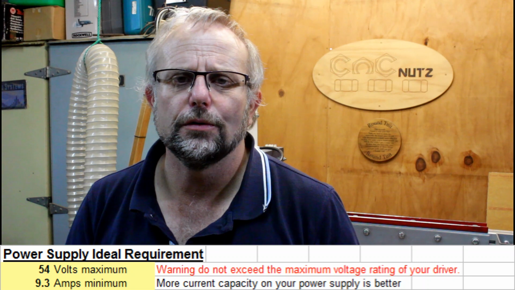So now we've got those figures plugged into the spreadsheet, it's time to see how good a match they are to my Gecko G540 drive. The first thing we're going to look at is the stepper motor current themselves, and they're 3.5 amps. Now the Gecko G540 will power any stepper motor rated up to 3.5 amps, so that makes it a good match. But we still have to take into account the voltage.